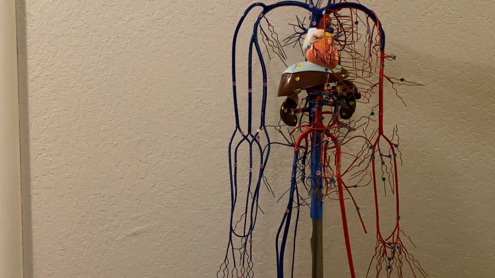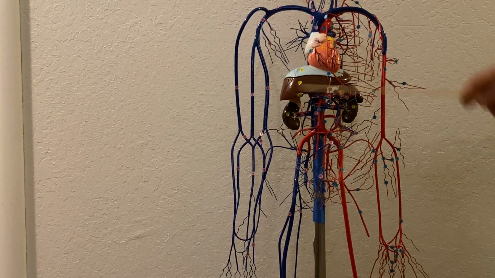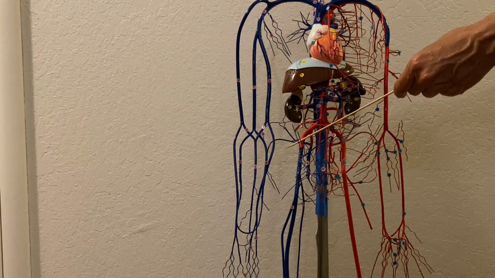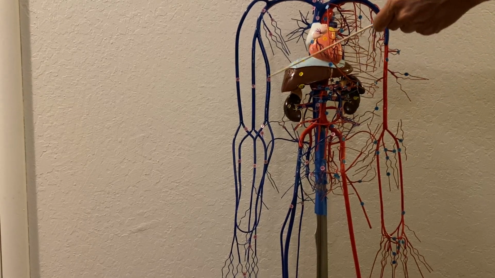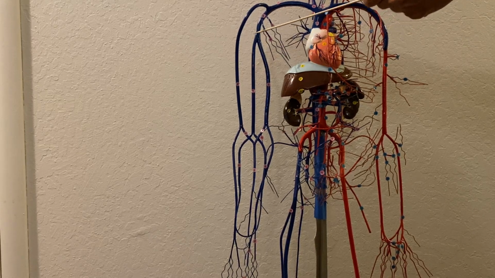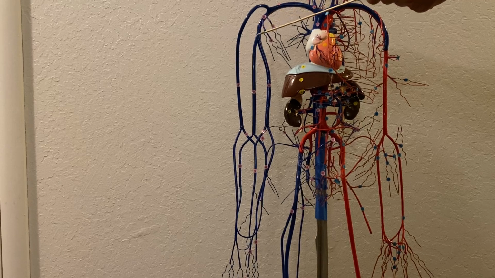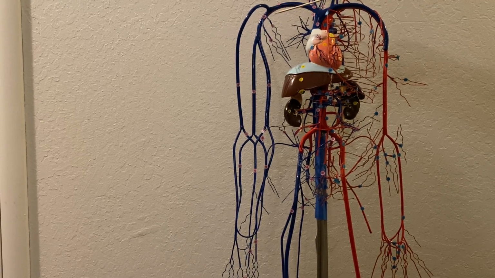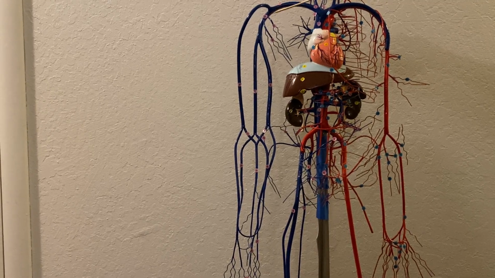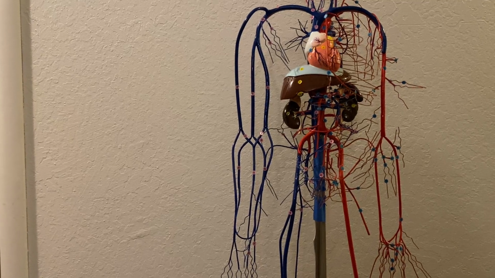coming up to the axilla here, and joins the subclavian. The other one, the basilic, comes all the way up and passes the arm parallel to this one, and eventually joins the brachial vein, and then gets into the axilla, and by the axilla gets into the axillary vein and goes further.